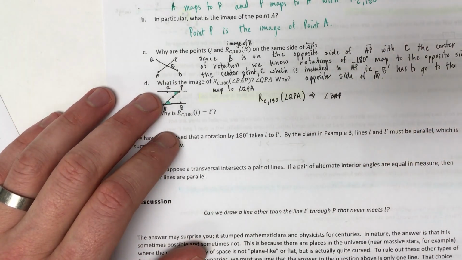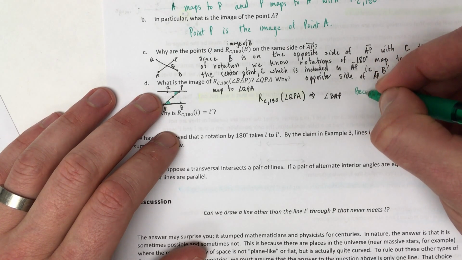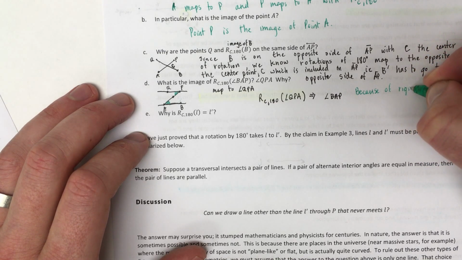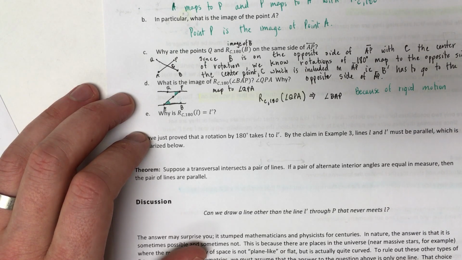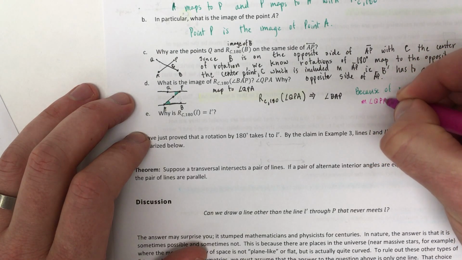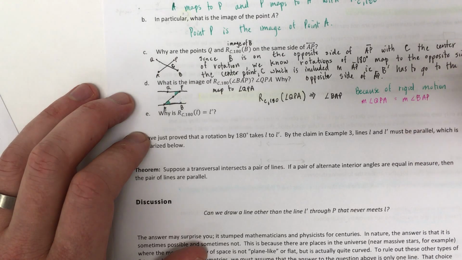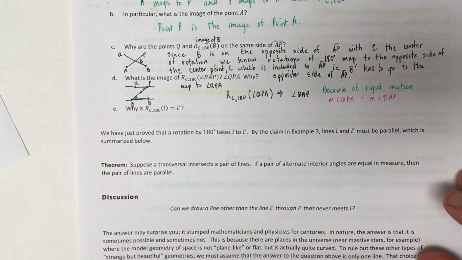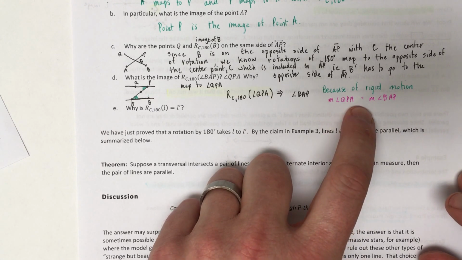And because of rigid motion, we actually know that the measure of angle QPA is equal to the measure of angle BAP, which is a really nice result. Or in other words, now we've got our alternate interior angles equal.